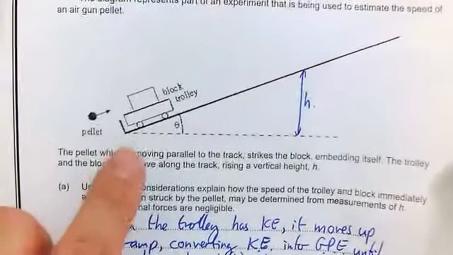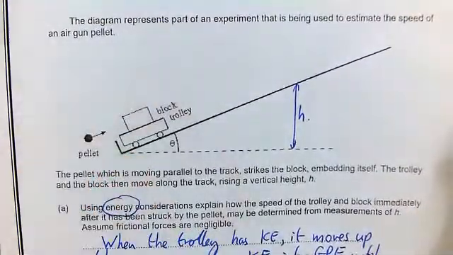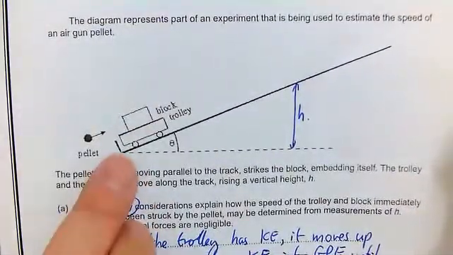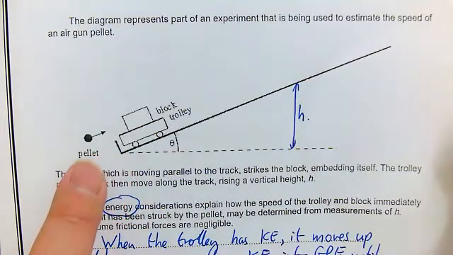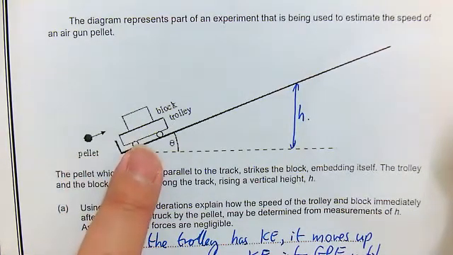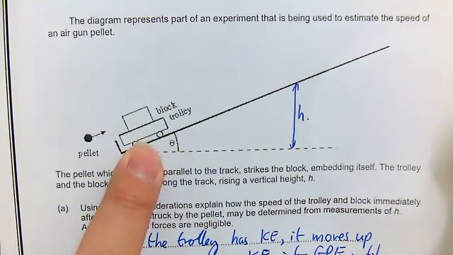Because we take this to be an isolated system, with no external forces mentioned, we can assume that the momentum of the pellet before it hits the block is the same as the momentum of the block, trolley and pellet together after it's hit the block.